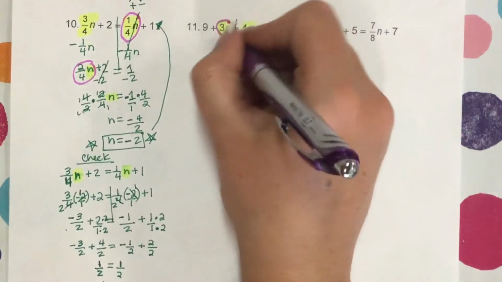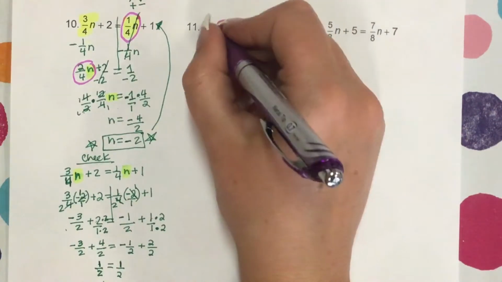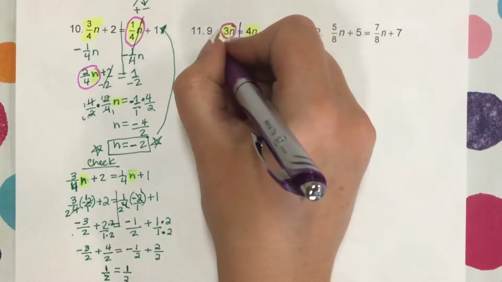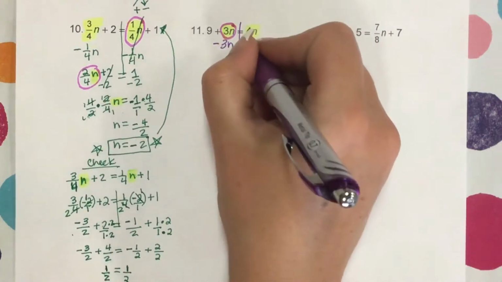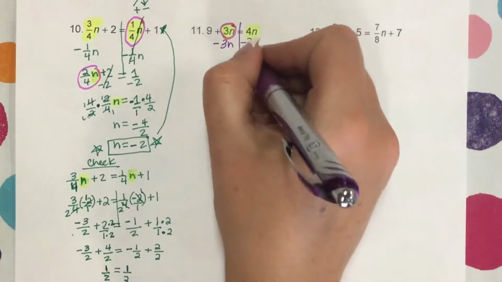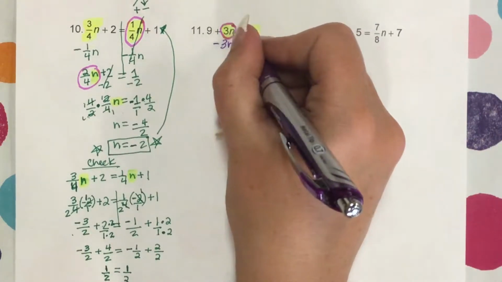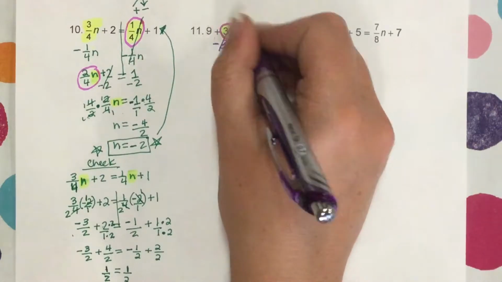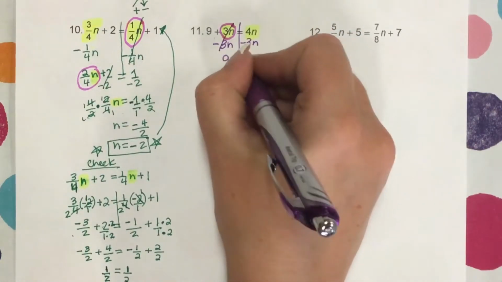So I'm going to do the inverse operation. This 3n is related to this 9 through addition. So I'm going to do the inverse operation of addition, which would be subtraction. I'm going to subtract both sides of the equation by 3n, and that works out because a positive 3n and a negative 3n equals 0, which is exactly what I want. I want to get rid of this n altogether on this side of the equation.